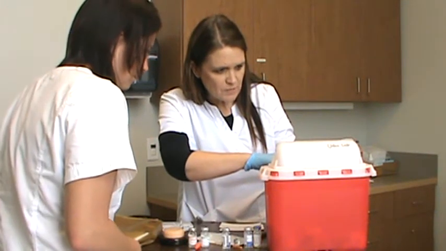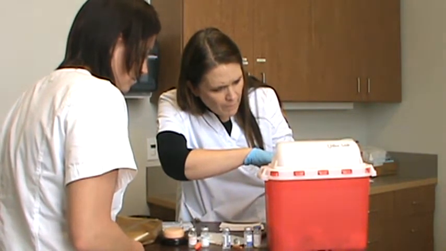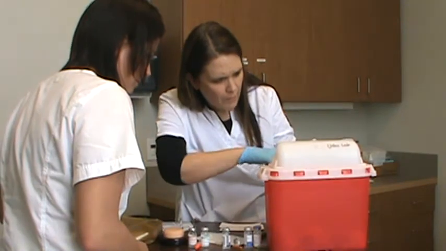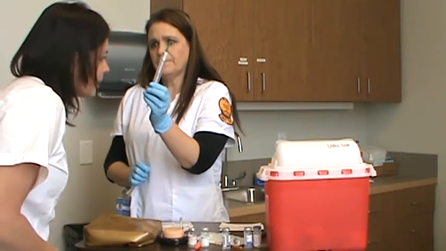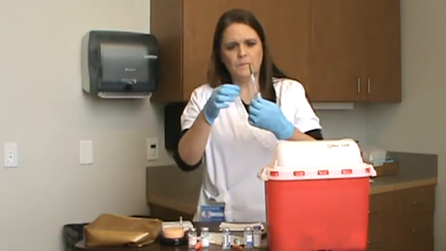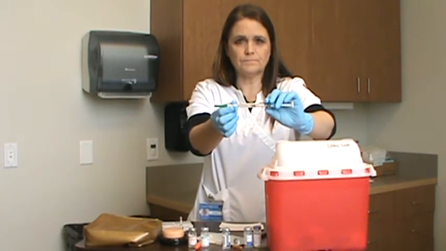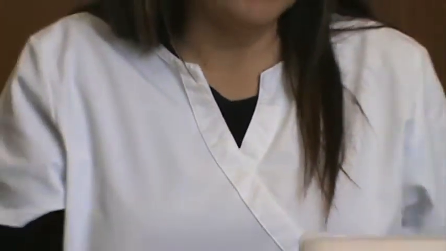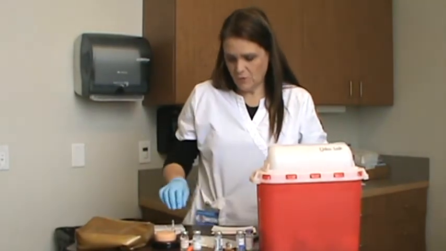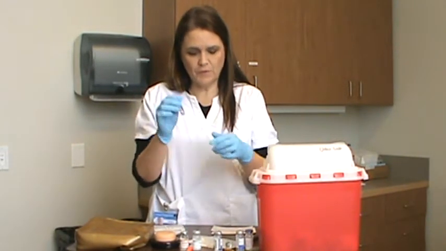Try not to squirt my patient or you. Okay. Yes, I can see it's at 1.5. Okay. At 1.5. So then I could go ahead and give that. I'm going to use this ampule to give my morphine.